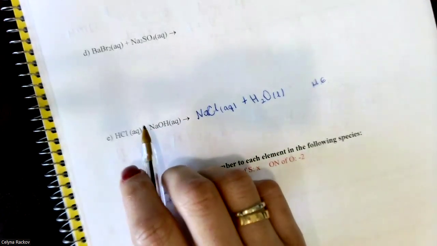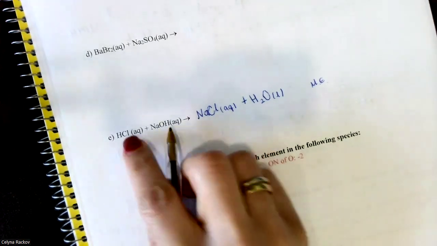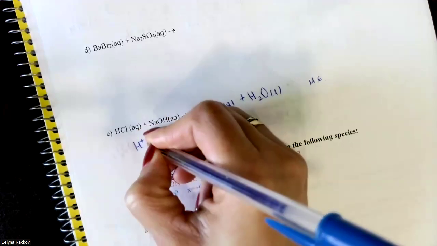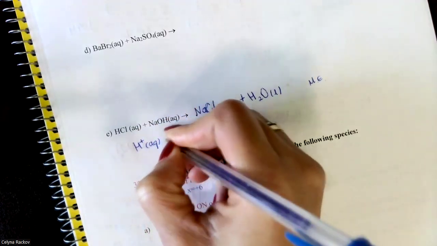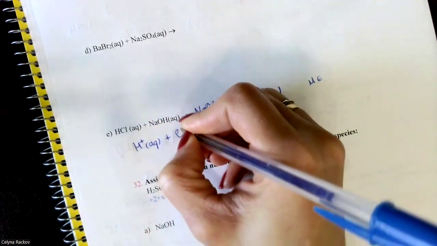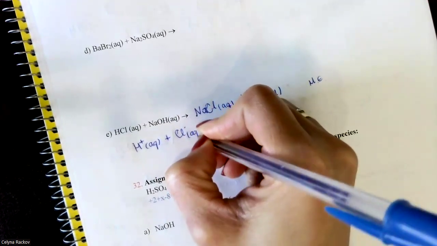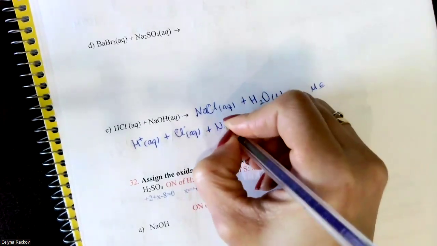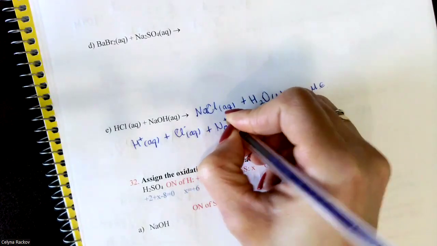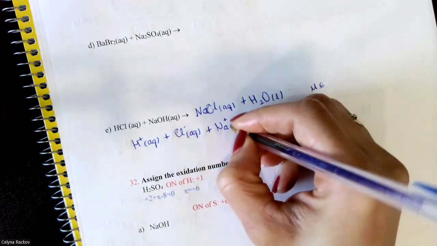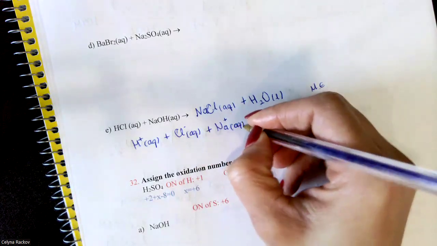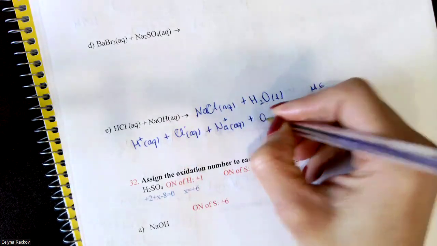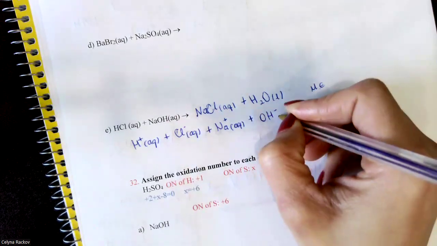Now let's dissociate everything that's in aqueous. Hydrochloric acid, H plus, chloride, right? Plus sodium, plus, right, ion, equals, then plus OH, hydroxide.